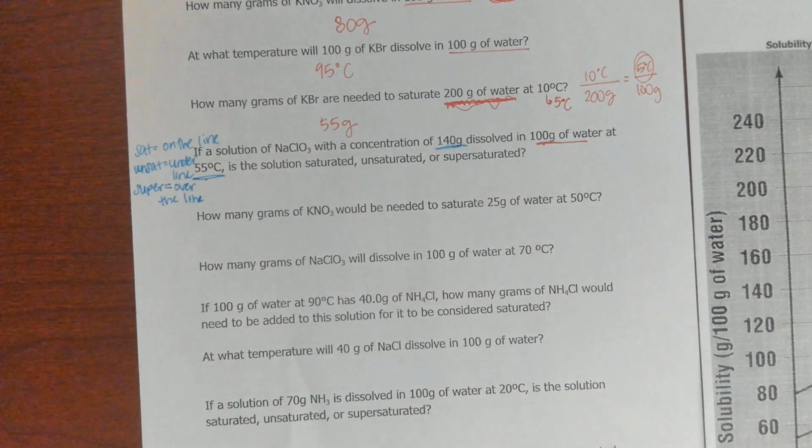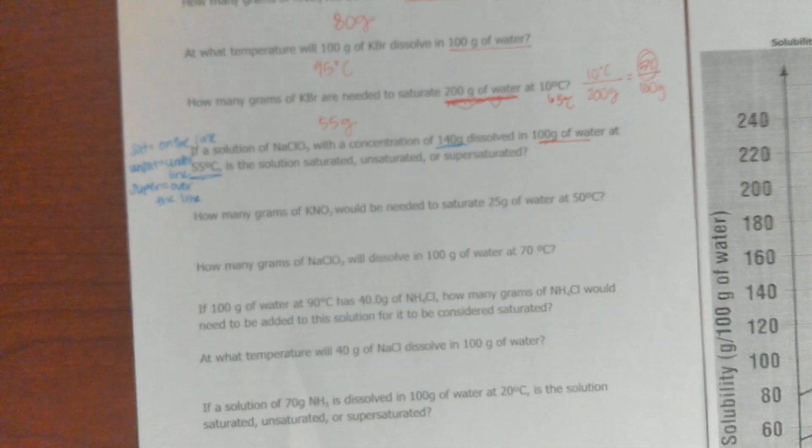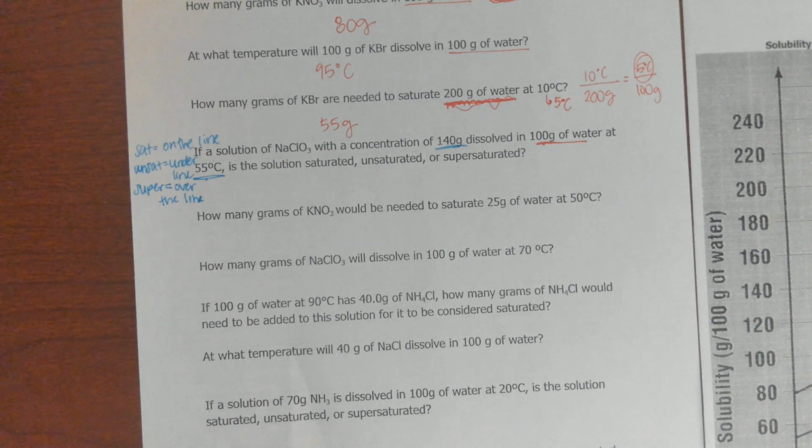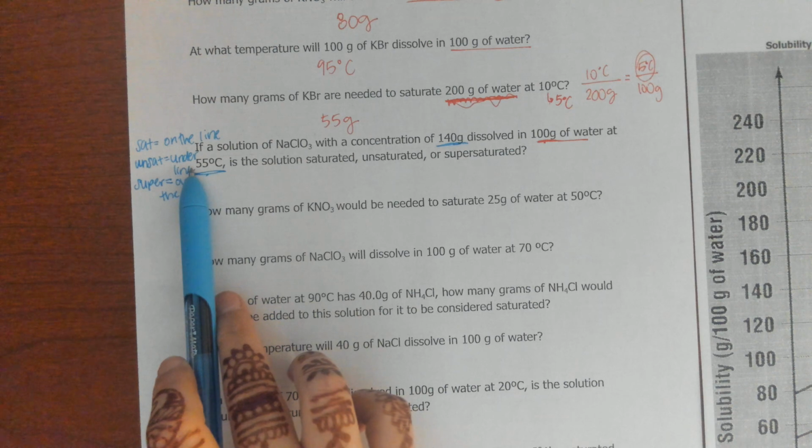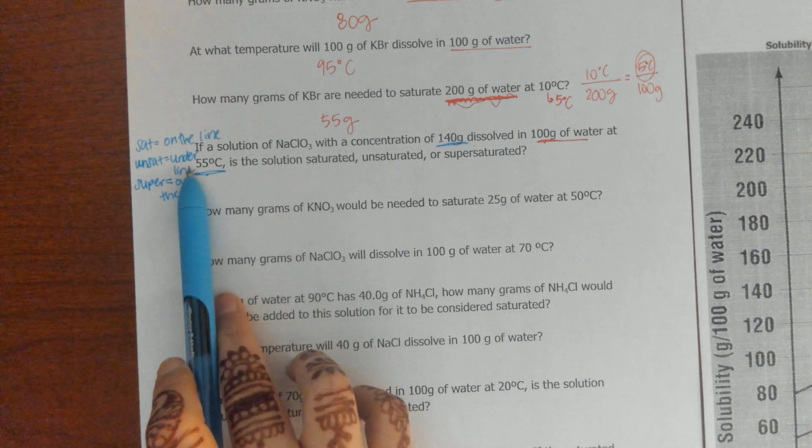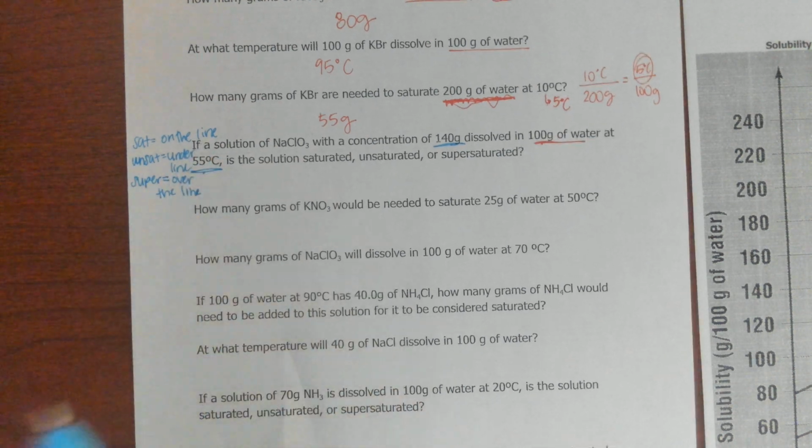Alright, so think of Kool-Aid, for example. Let's say you have a big jug of water, but you only put a tiny spoon of Kool-Aid in it. It's still going to taste like water because the water can still hold more of that Kool-Aid. So that would be unsaturated, when it's way too little. Saturated is when you have the perfect amount of Kool-Aid.